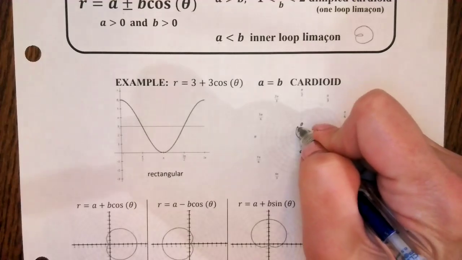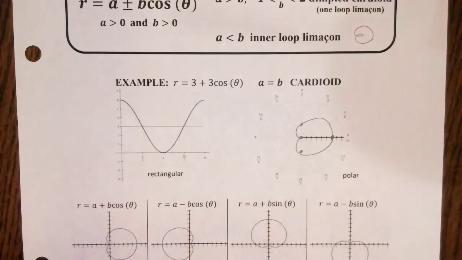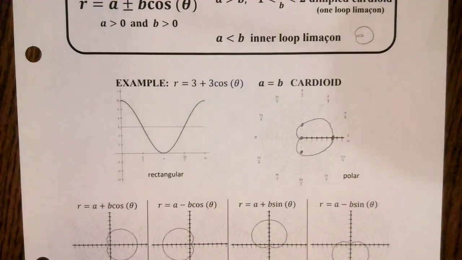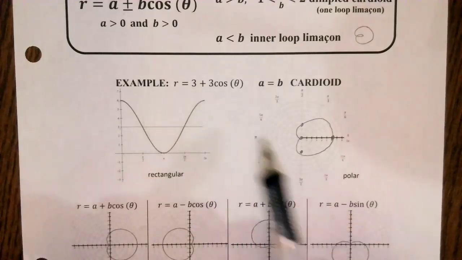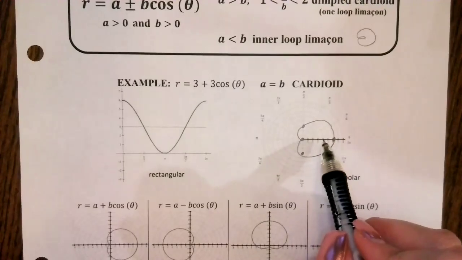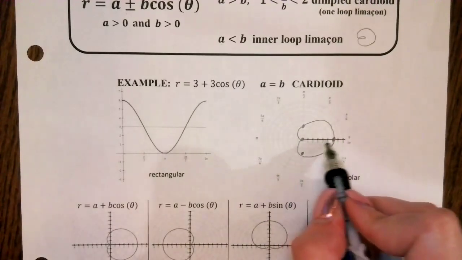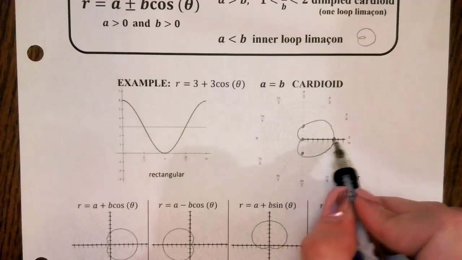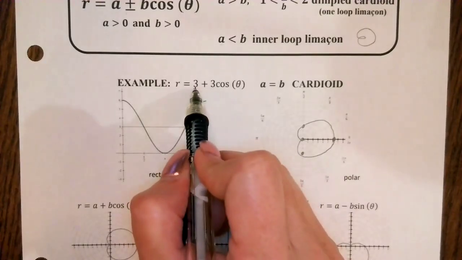So we get a graph that looks like this. So let's talk about a couple of things. It was cosine and positive. So again, it went onto our polar graph horizontally and to the right because it was positive. Notice that this part right here is 6, our longest portion of this, and this is 3 and 3.